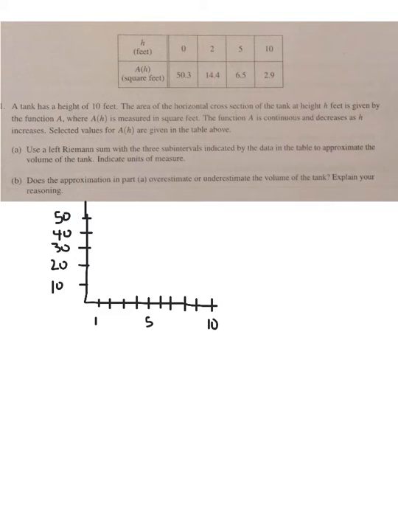Actually let's put this in a different color so that we can see a little bit better. That's roughly somewhere around there, right? And then the next one would be 2, 14 point something or other. The next one is 5 and 6.5, which is roughly around here, and the last one is 10 and 2.9. So basically you just want to get the general idea that this thing is decreasing.